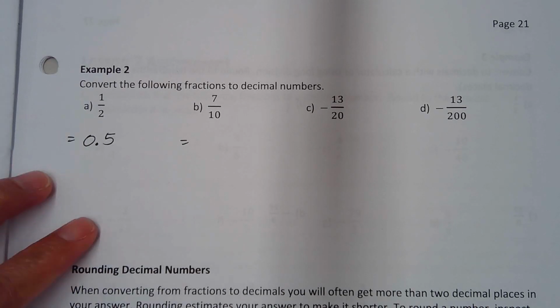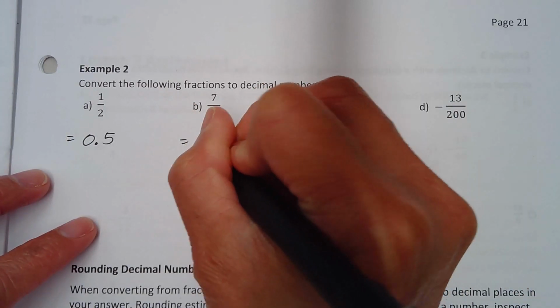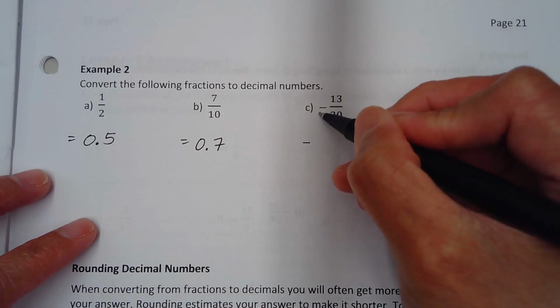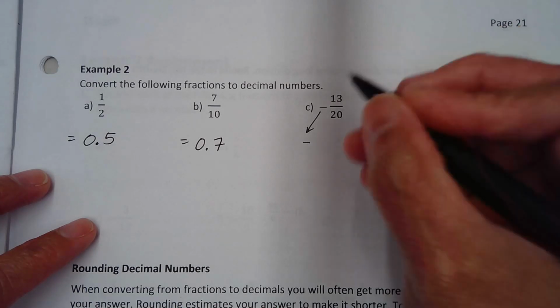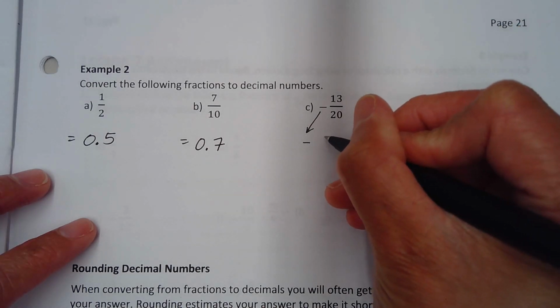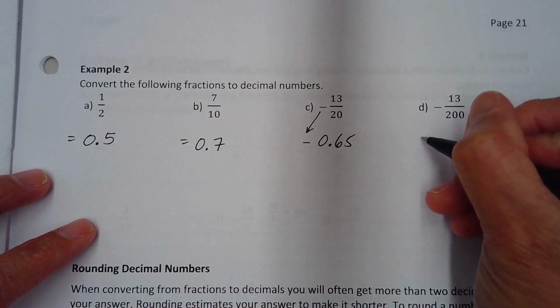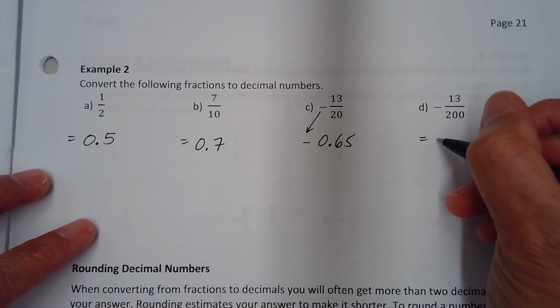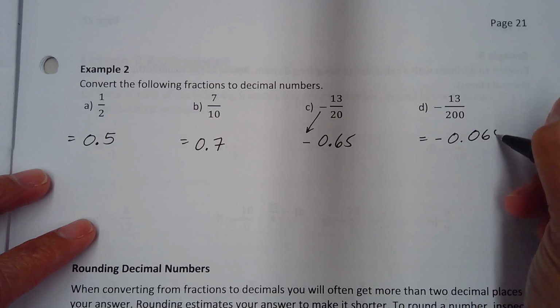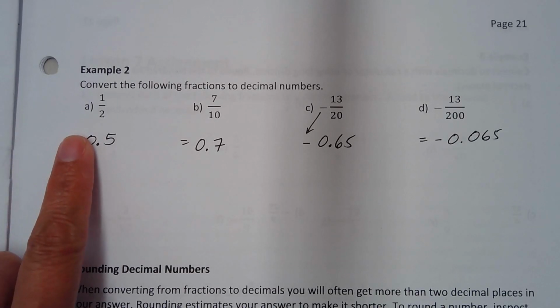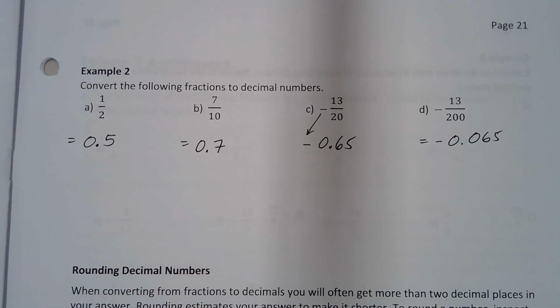Okay, so 7/10. What would that be? 7 divided by 10 is 0.7. What would this be? 0.65. So the negative, we'll just leave it as negative there. Negative 0.65. 13 divided by 20 is negative 0.65. What would this be? Negative 0.065. Now, we could do this using our calculator. The other strategy would be to do the long division and keep going until you get the terminating decimal, or if you get the repeating decimal.